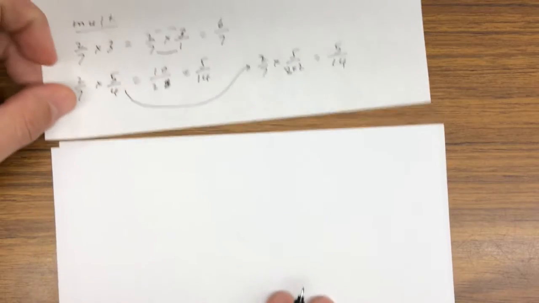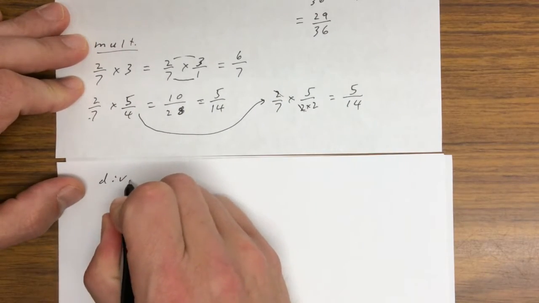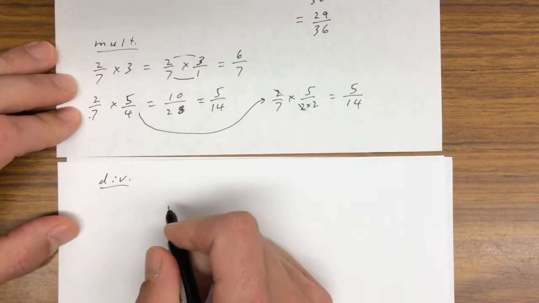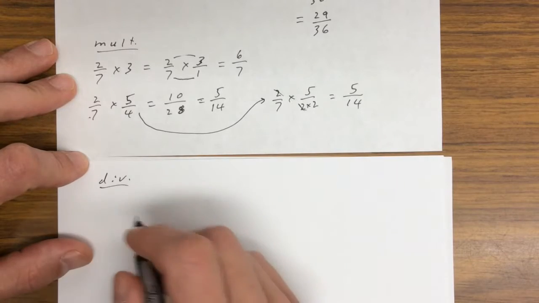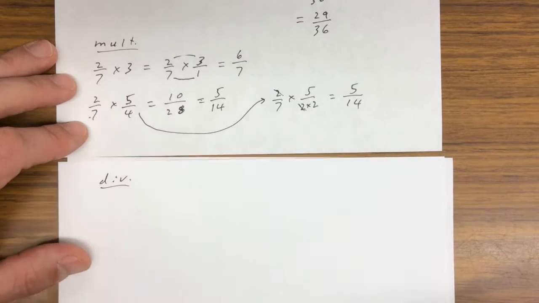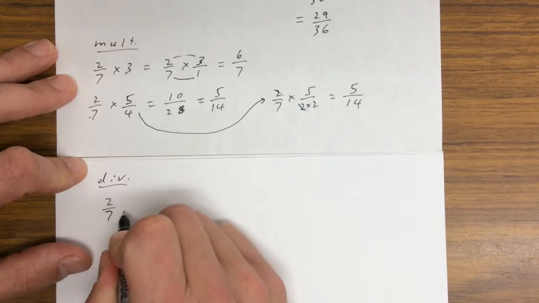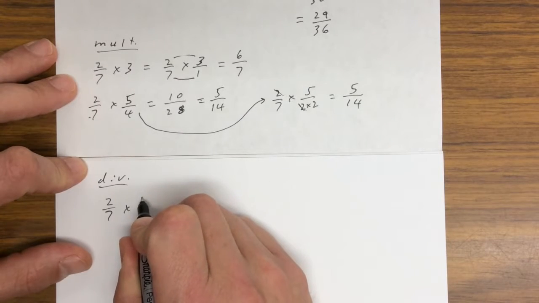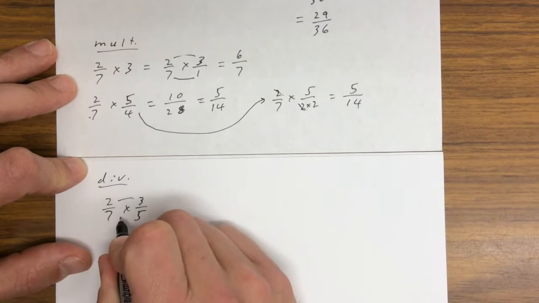Now dividing fractions is almost like multiplying. Okay, so to divide, well, instead of multiplying top, multiplying bottom, the rule for this is just flip the second one and multiply. So if you have 2/7 times 3/5, well, you just multiply, right?